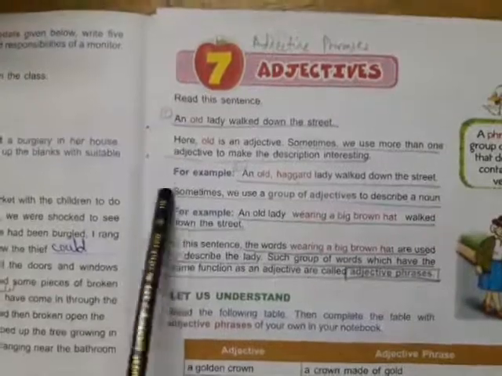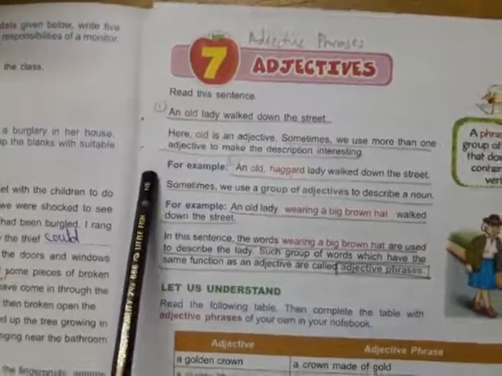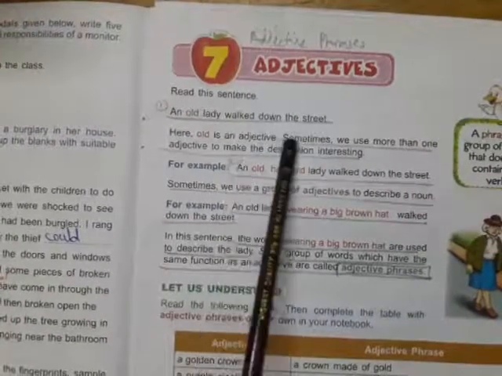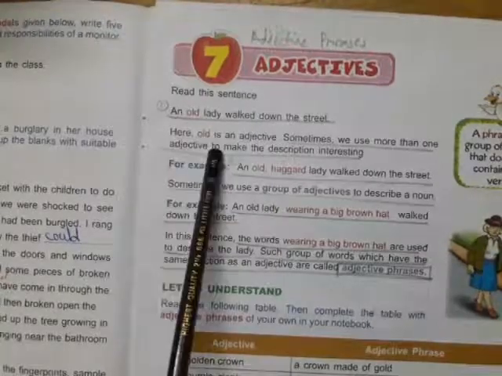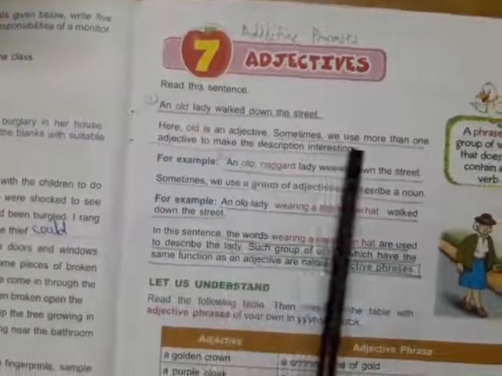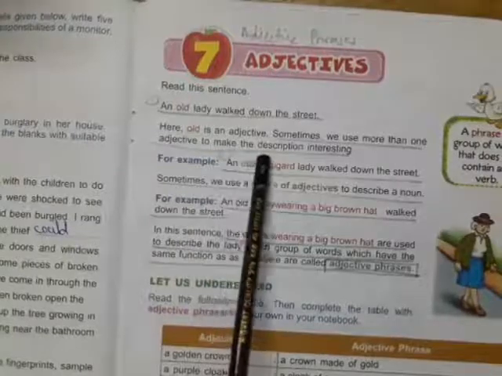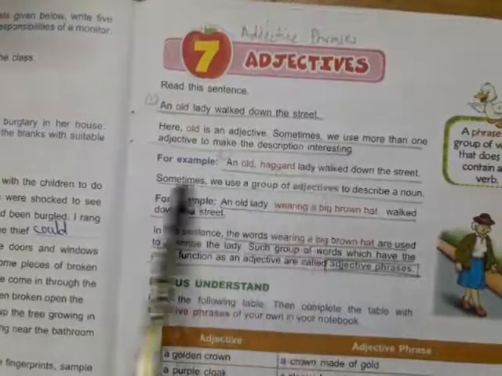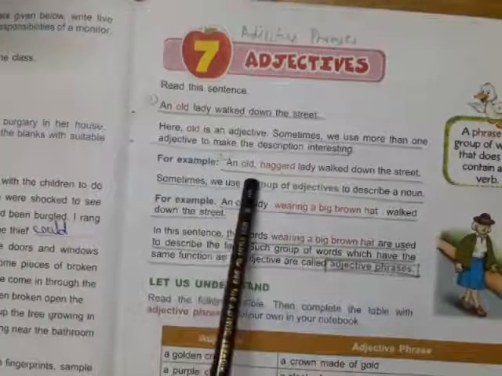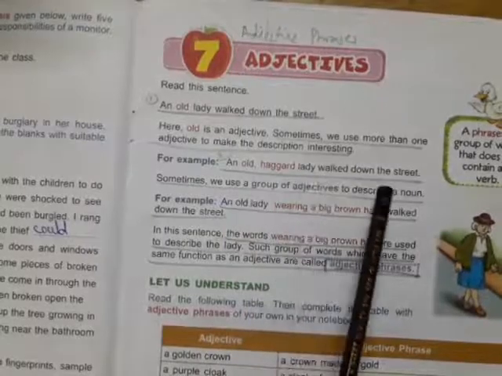At the top, a few examples are given. An old lady walked down the street. Here, old is an adjective. Sometimes we use more than one adjective to make the description interesting. For example, an old haggard lady walked down the street.